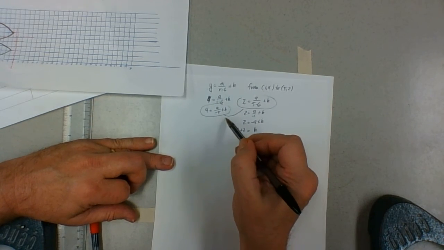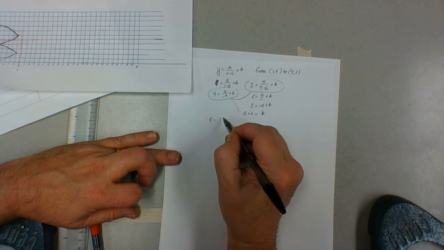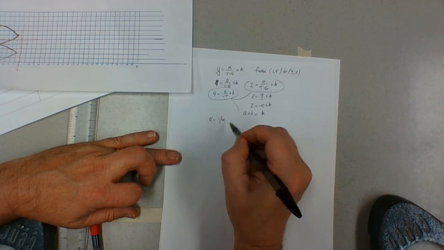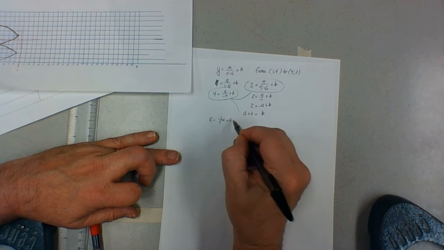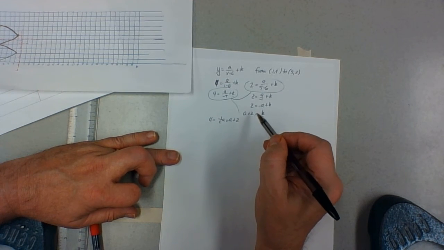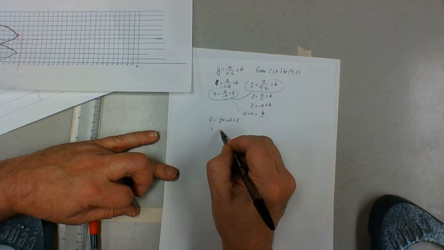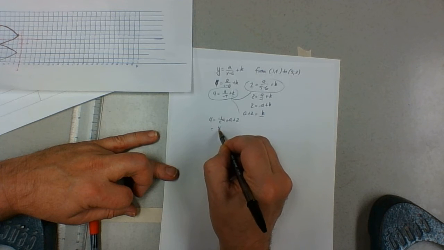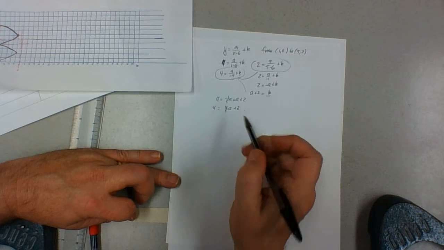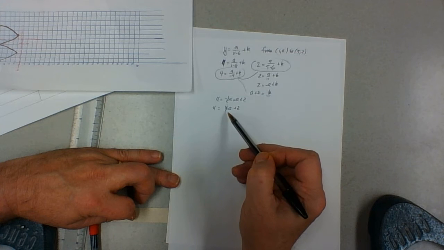Now I'm going to substitute that into this equation. So 4 is equal to minus 1/5 of a, that's this part, plus a plus 2. So k is equal to a plus 2. Alright, and now I have an equation that only has a's in it. So negative 1/5 a plus 1a equals 4/5 a.